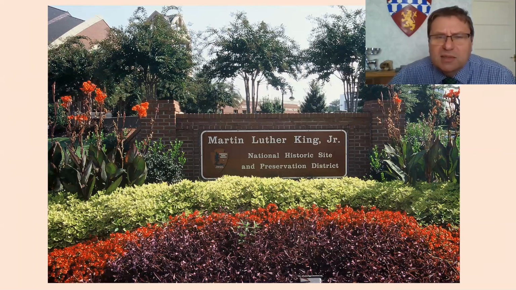What about this place, the Martin Luther King Jr. National Historical Site and Preservation District? Wow, there's a big clue in that big sign there. And what I said earlier about the fact that Martin Luther King Jr. came from Atlanta in Georgia. So what do you think this one is?